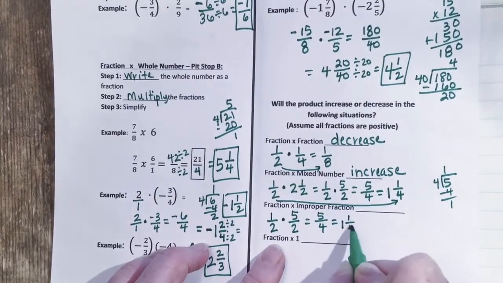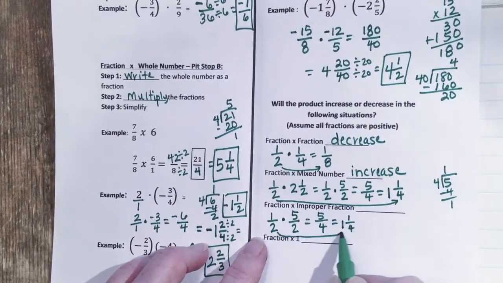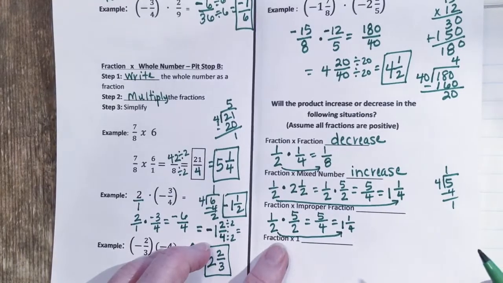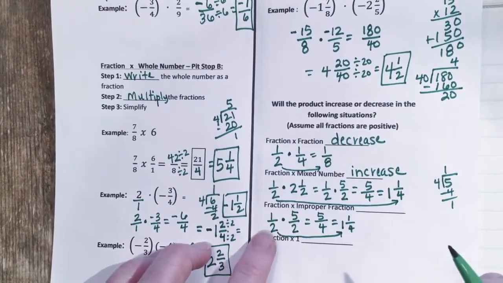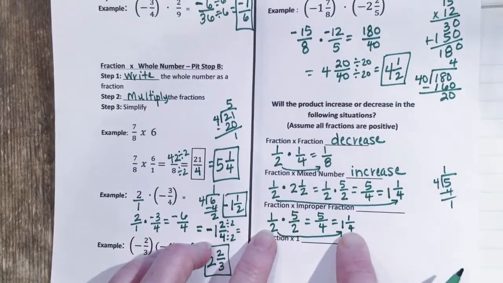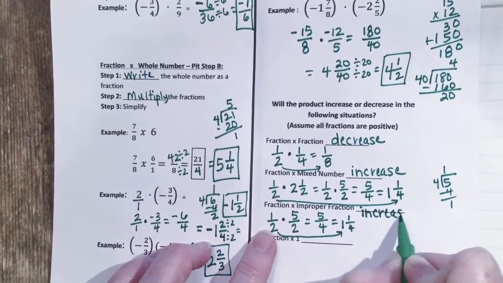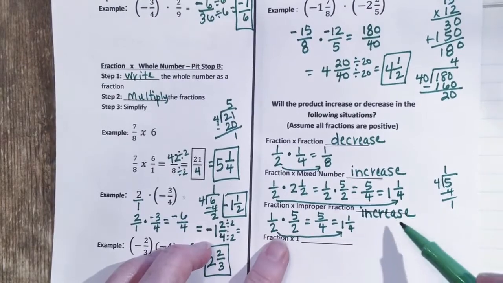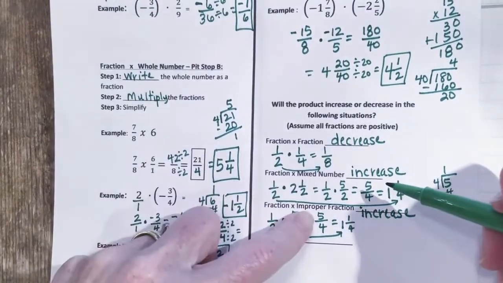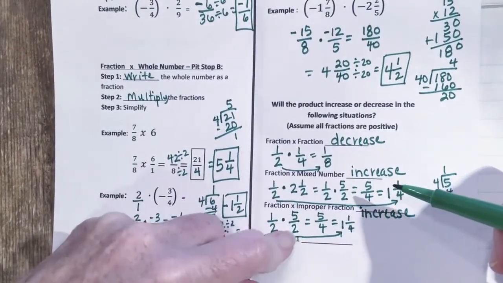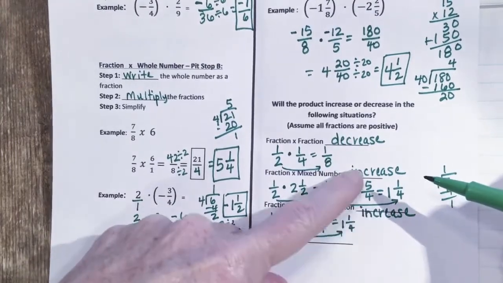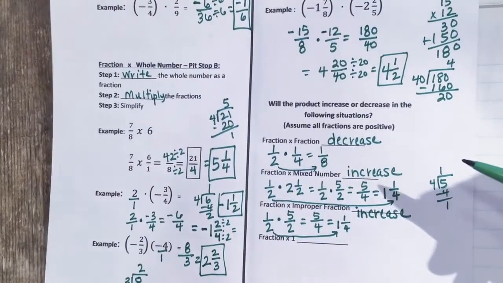It's 1 and 1/4. So what happened? You went from 1/2 to 1 and 1/4. Did it increase, decrease, or stay the same? That's an increase. And really that makes sense because a mixed number and improper fraction are just two ways to write the same thing. So they should do the same thing, and they both show an increase.